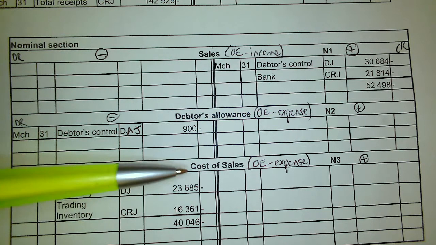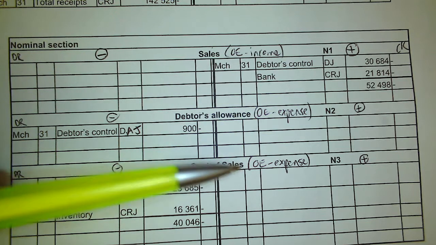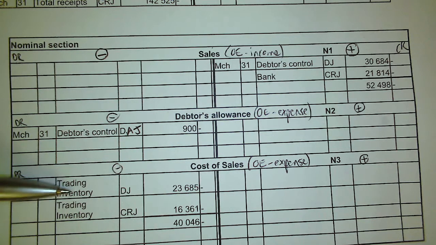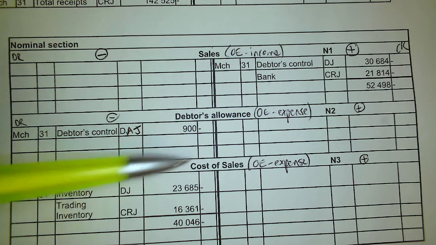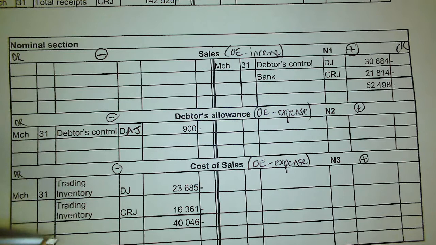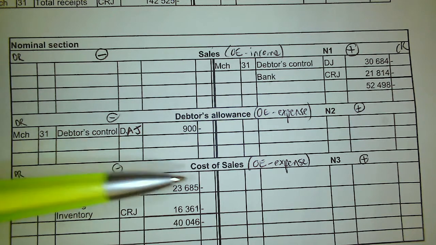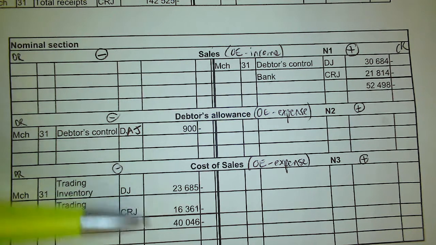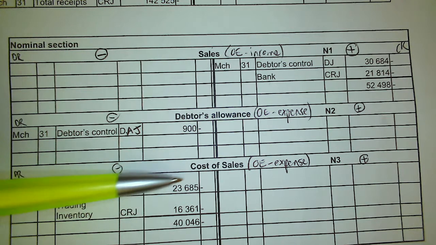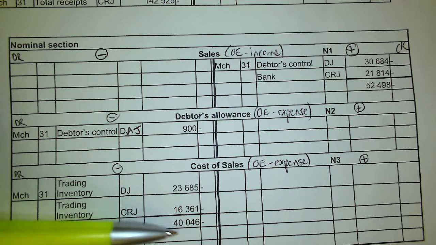Okay, what goes together with cost of sales? The cost of something that we are selling. What are we selling? Trading inventory, and another name for it is trading stock. Okay, that's what we're selling. That's why these two accounts work together. Remember, we always have a debit account and a credit account. So cost of sales in this case will be debited. So we see the amounts on the left hand side.